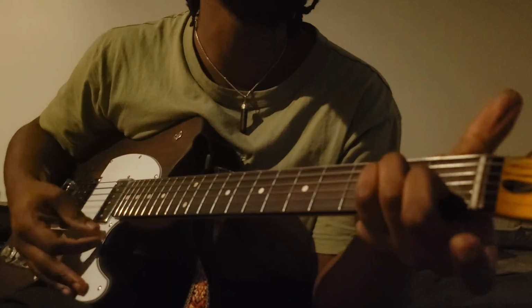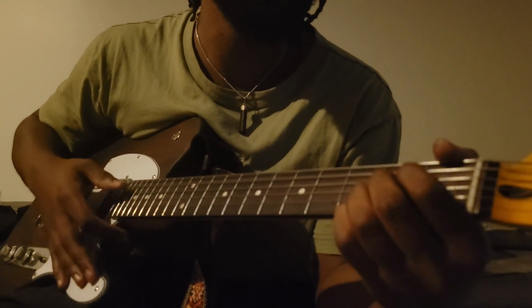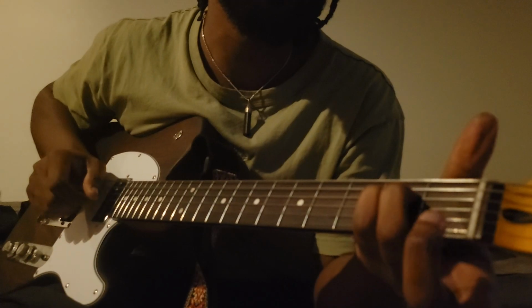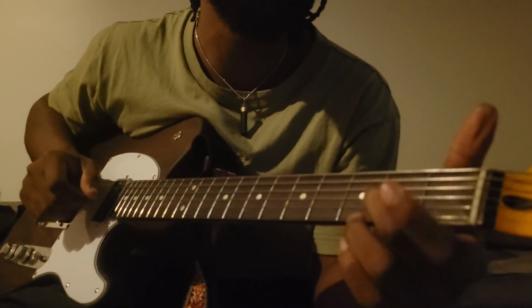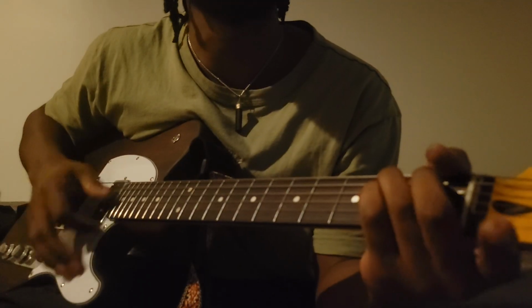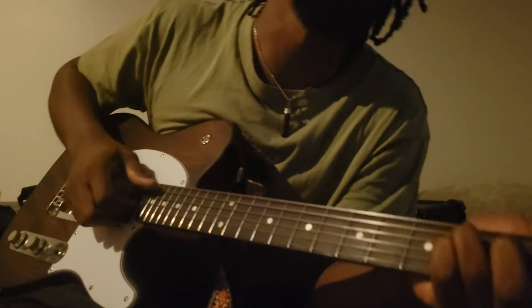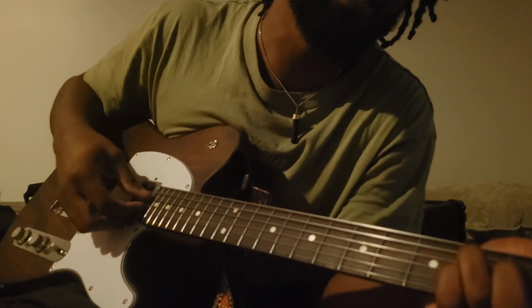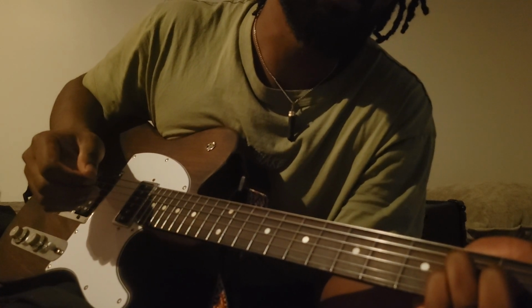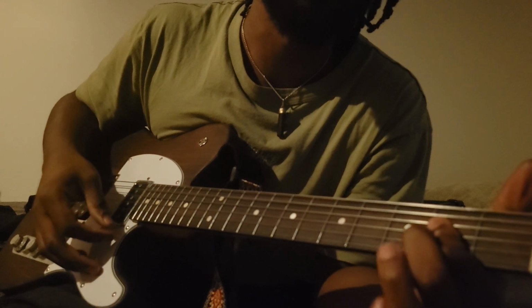How we can move that shape down to get an A minor, and how we can get A major from A minor by moving this one up one fret, and then this triangle shape. If you move this triangle shape down, that's a prettier version of this A chord right here.